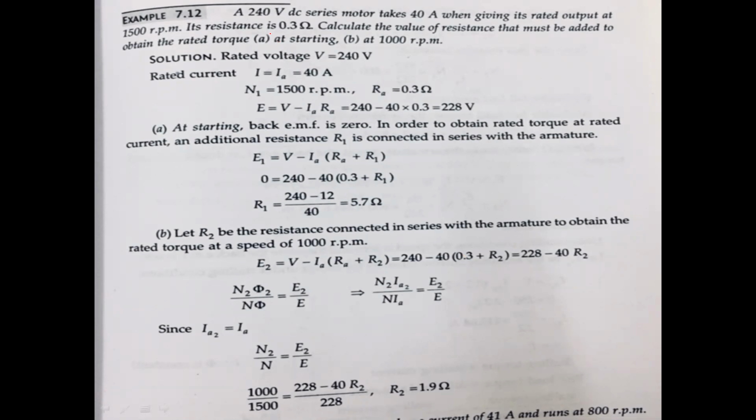Okay, a 250 volt DC series motor takes 40 amperes when giving its rated output at 1500 rpm. Its resistance is 0.3 ohms. Calculate the value of resistance that must be added to obtain the rated torque condition.